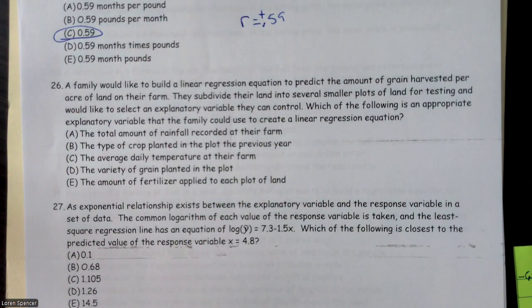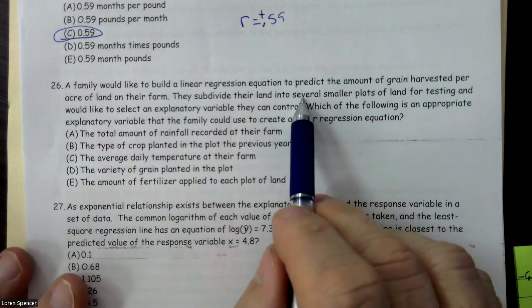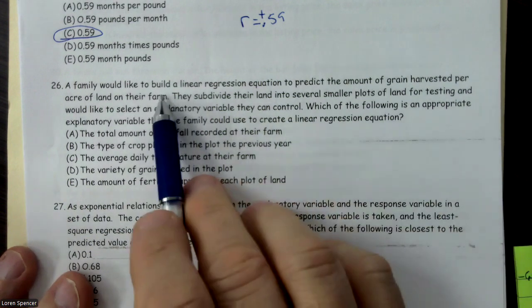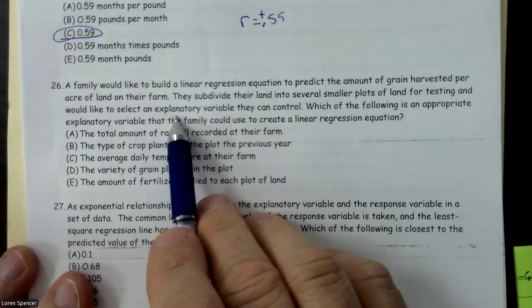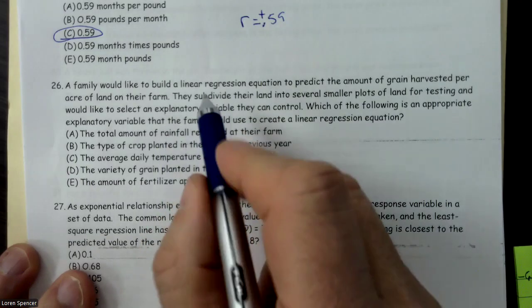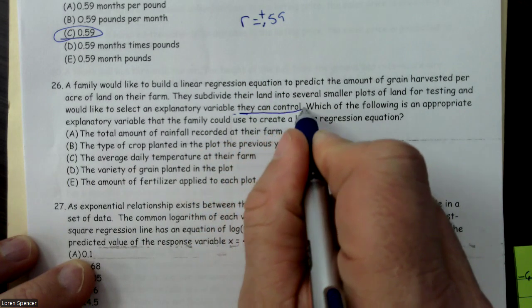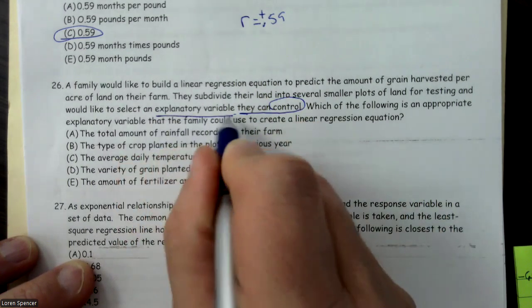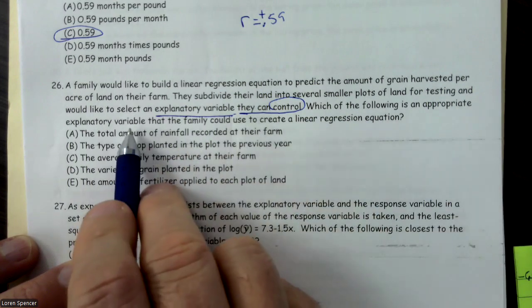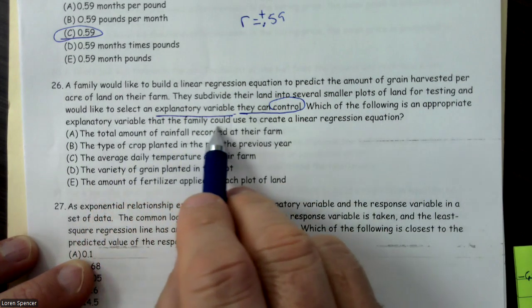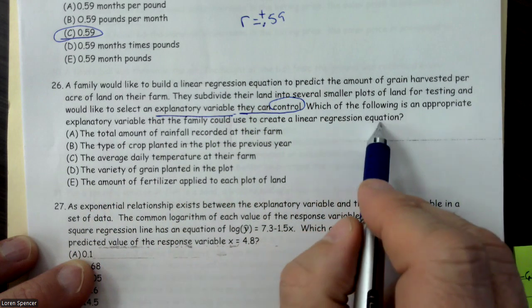26. A family would like to build a linear regression equation to predict the amount of grain harvested per acre of land on the farm. They subdivide their land into several smaller plots of land for testing and would like to select an explanatory variable they can control. Okay, so this is important, that they can control. Which of the following is an appropriate explanatory variable that the family could use to create a linear regression equation?